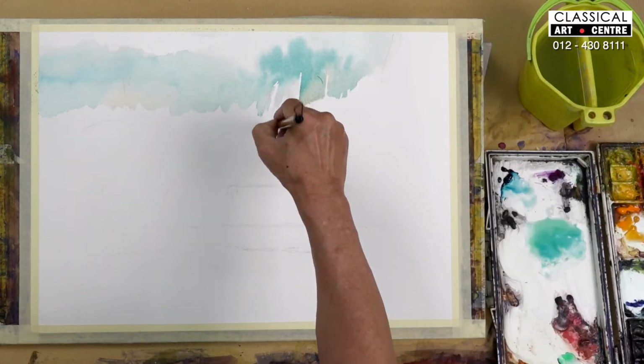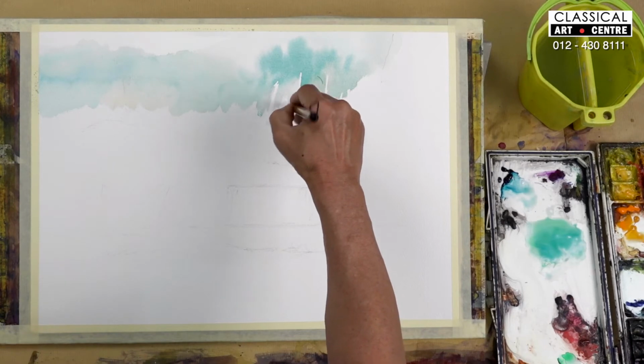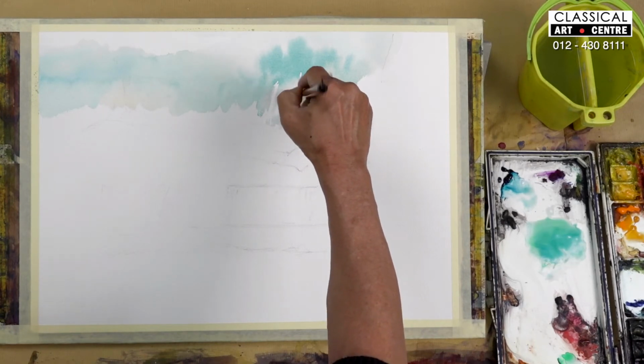With blister spread, make use of the texture of the paper.